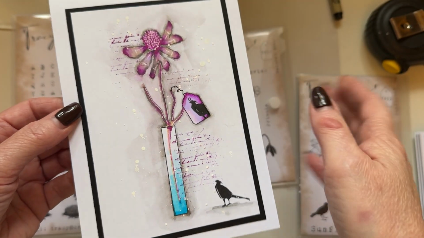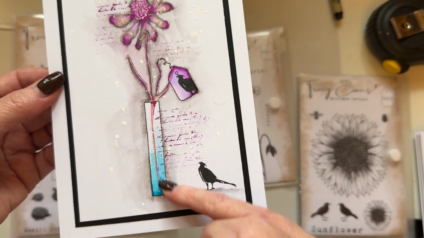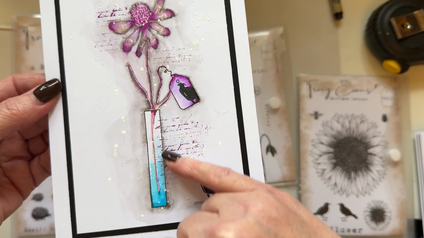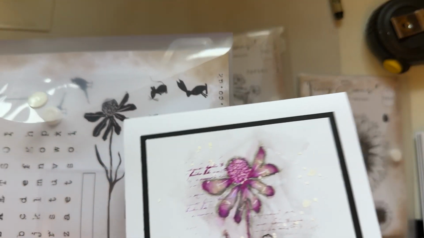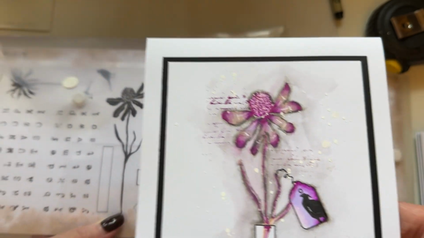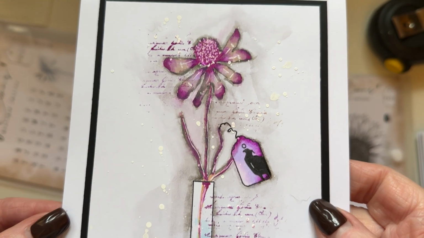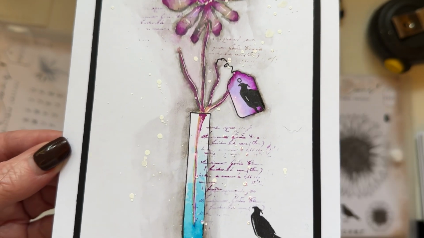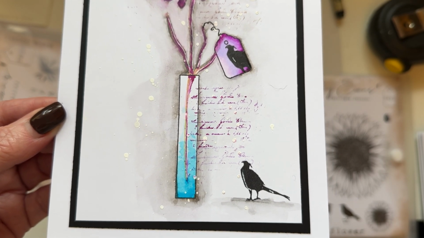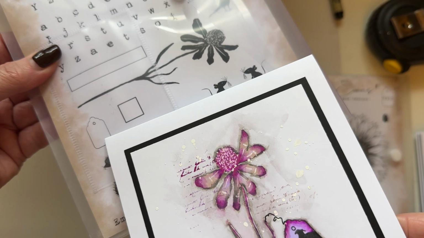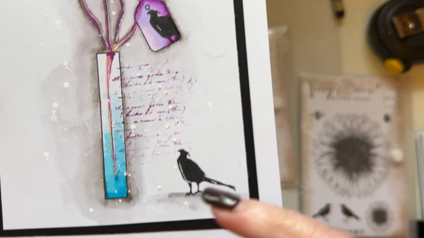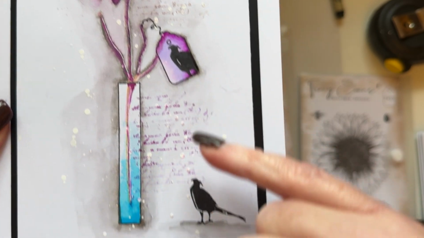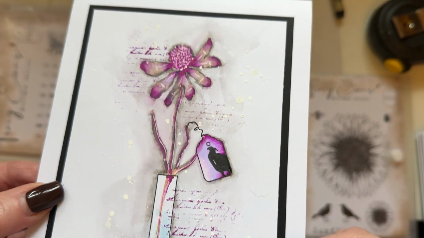No cutting out. The little rectangle, perfect as a little vase. How wonderful does that look? And just because this floral is in black doesn't mean it has to be black. It can be colourful as well. And I just love that we can use the little tag here and add our little critters, like so. So little pheasant here. I love that card.